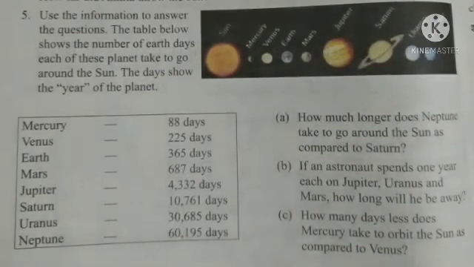Question number 5, you see, use the information to answer the question. So the table you see shows the number of earth days each of these planets takes to go around the sun. That means this is 1 year of each planet. So Mercury is equal to 88 days. That means 1 year is equal to 88 days. Like our earth takes 365 days. So 365 is equal to 1 year. Okay, so in this way we have to answer the questions.